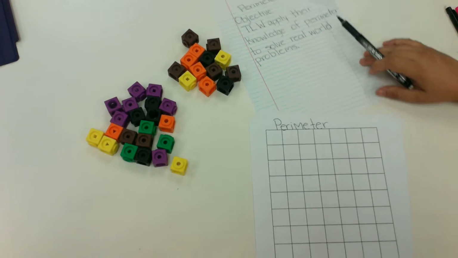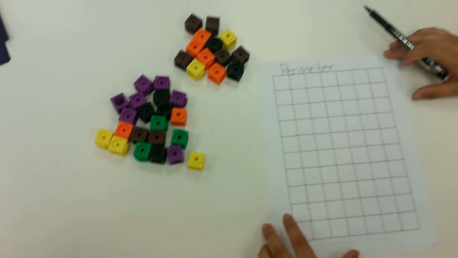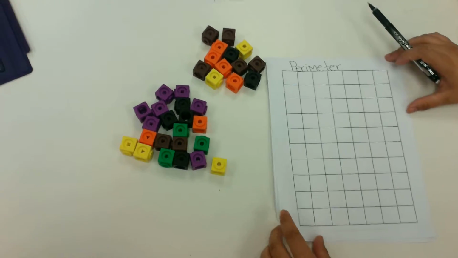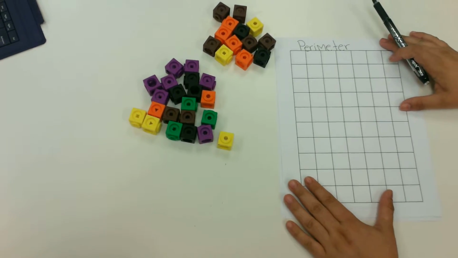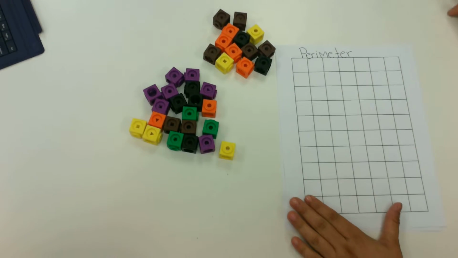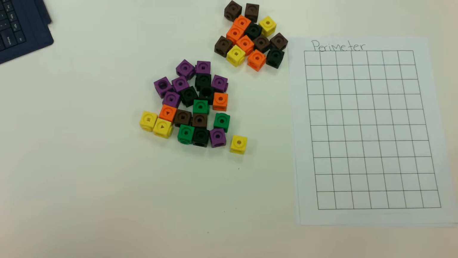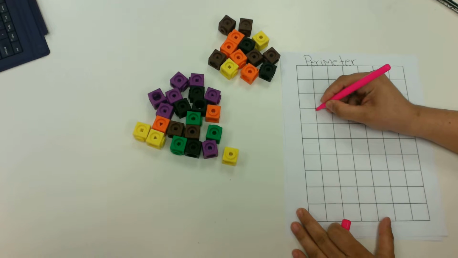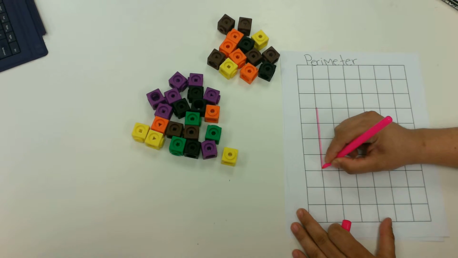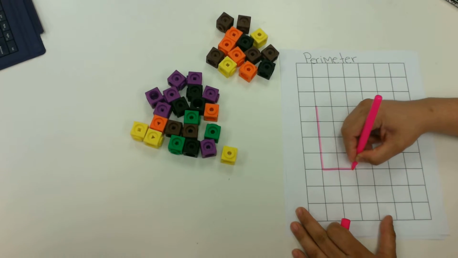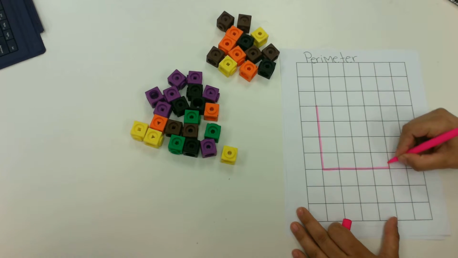Okay? So as a teacher, you would tell the students, okay, so this is a grid paper. And on the grid paper, I'm going to draw a piece of land that I just bought. Okay?